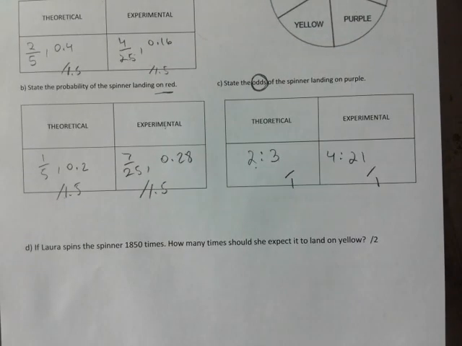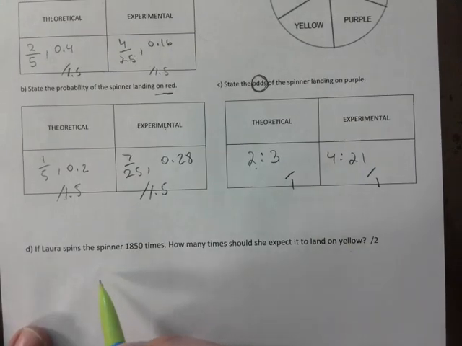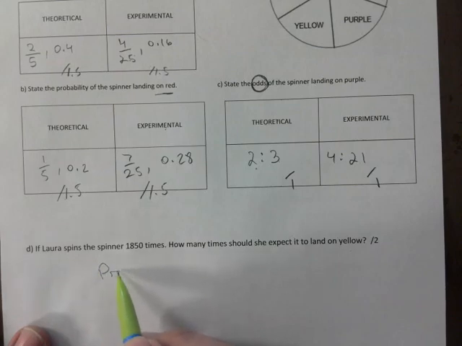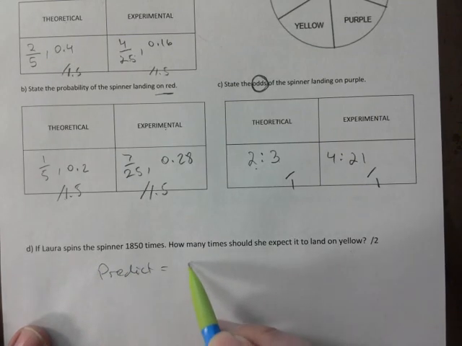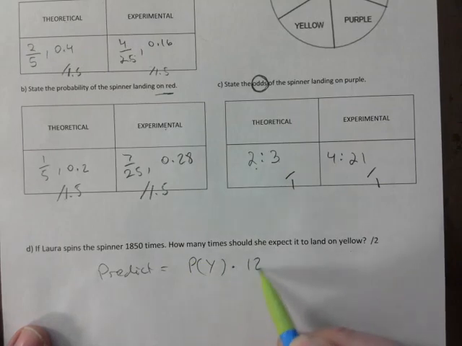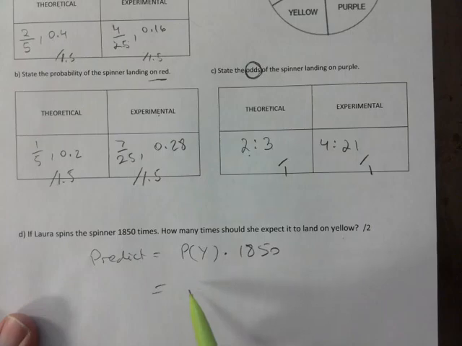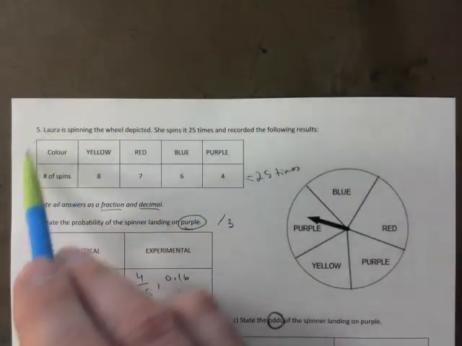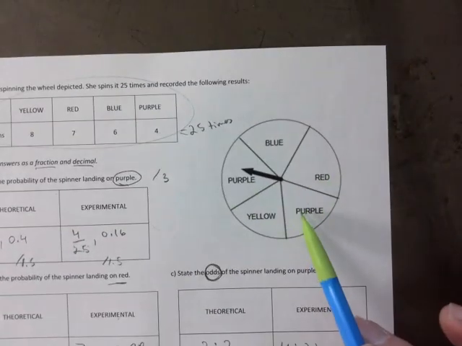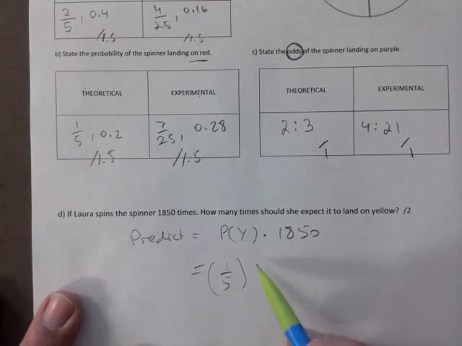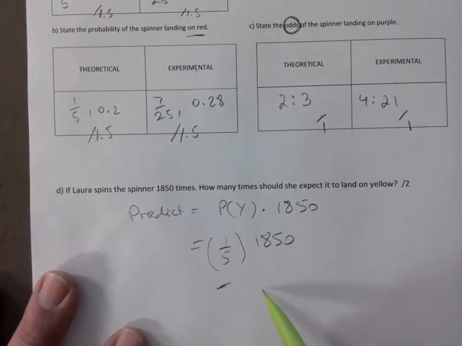And last but not least, Flora spins a spinner 1,850 times. How many times should she expect it to land on yellow? So what you need to do here is prediction. You're making a prediction, so you're going to go probability of yellow times 1850. So probability of yellow, we're not going to go by the experiment. We're going to go by the theoretical. So 1 in 5 times 1850, that ends up being exactly 370 times.